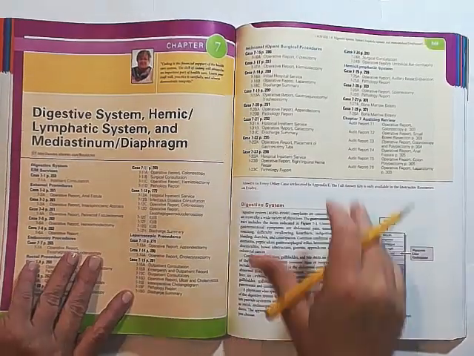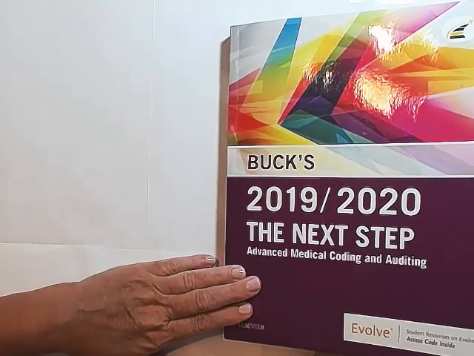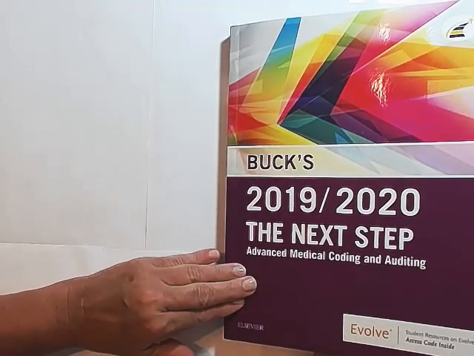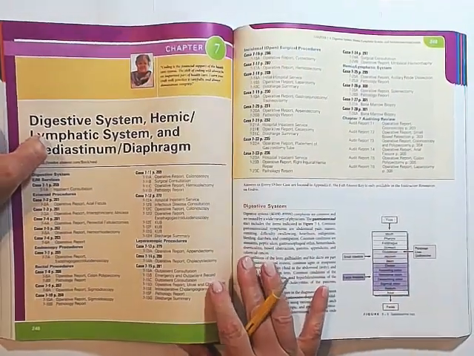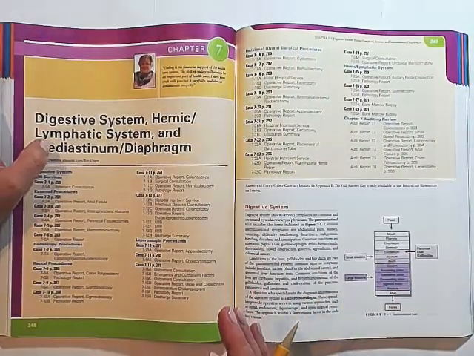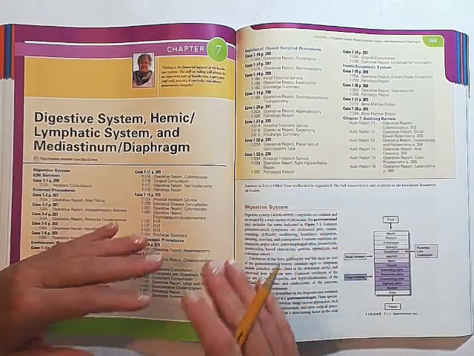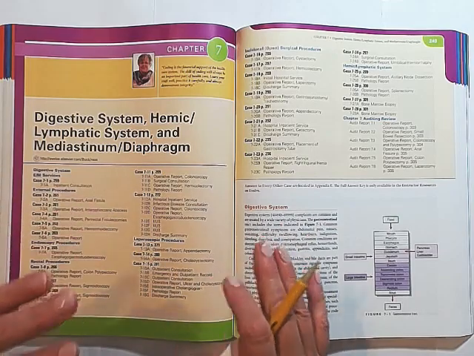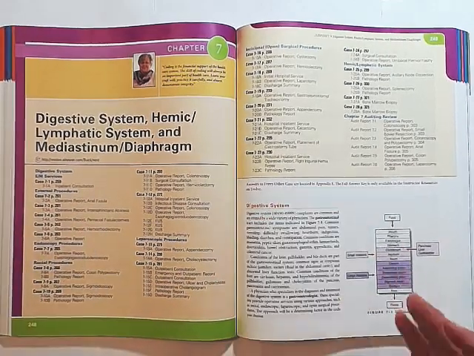Okay, so here we are, chapter 7. This is still in the advanced. Every video I tell you how important it is to do this next step textbook because it takes you from the basic coding of the 321 coded book into a more advanced, higher level of coding, which I think will serve you very, very well on your board.